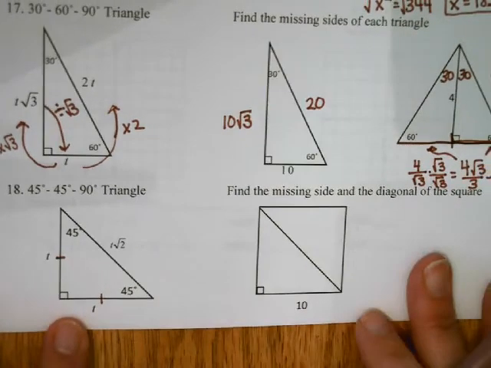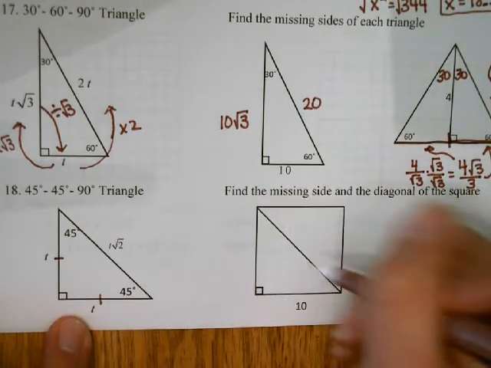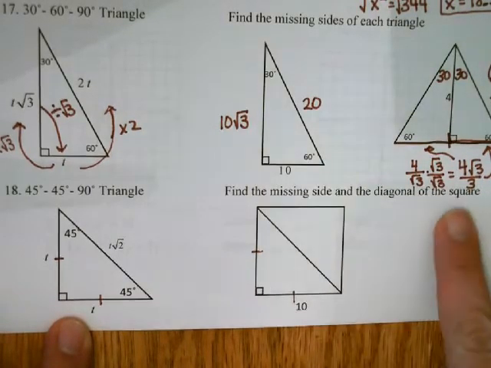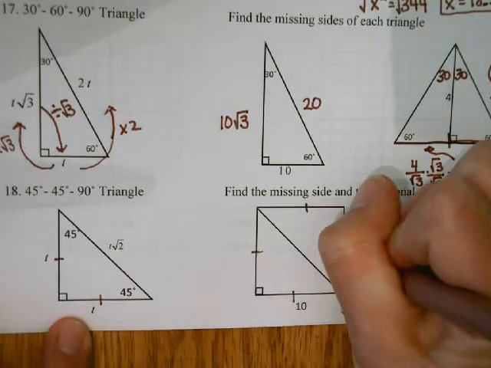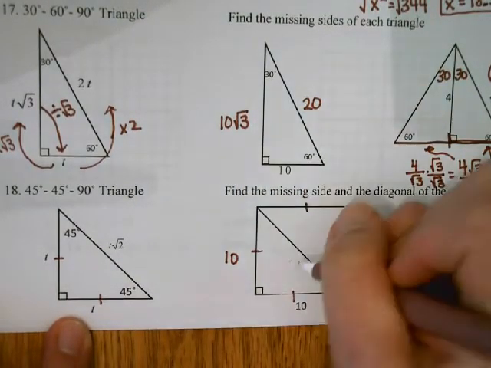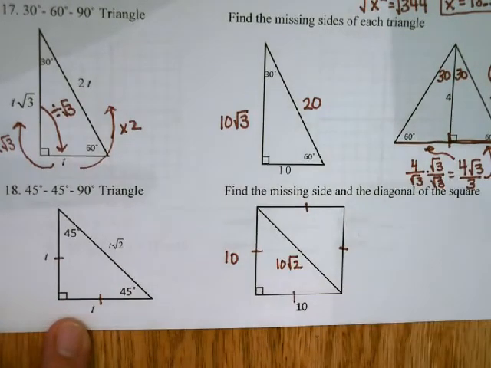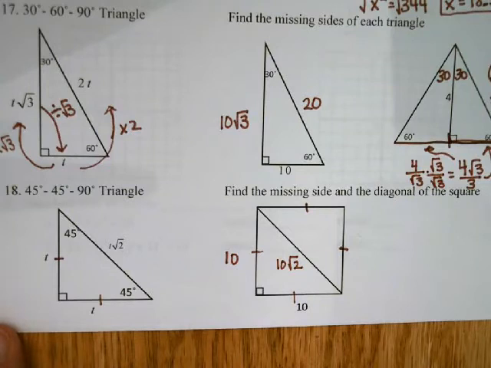Okay, so if we look at this example, this is a square. It told us it was a square, so all the sides are the same. So this side right here is 10, and then that would make the hypotenuse 10 square root of 2. And there you go, the first section of trig.